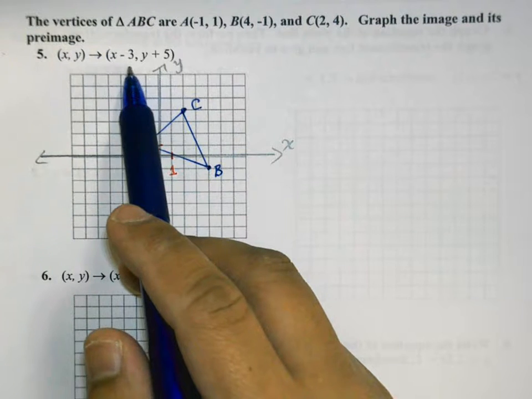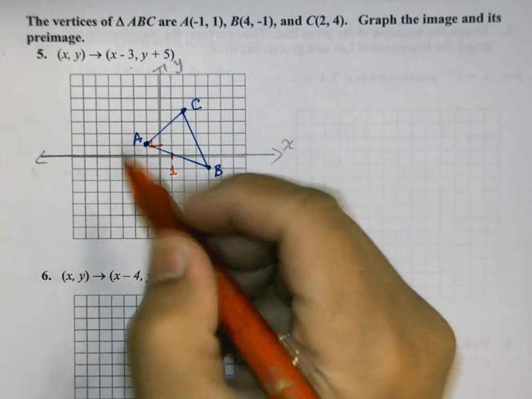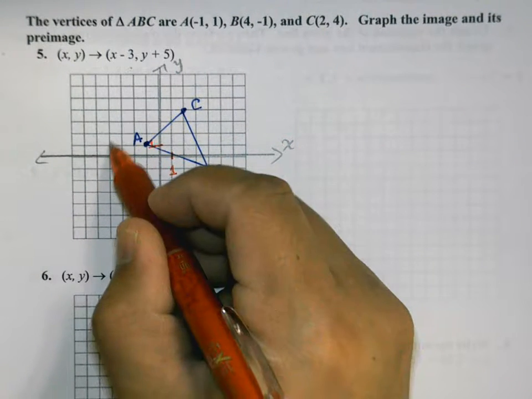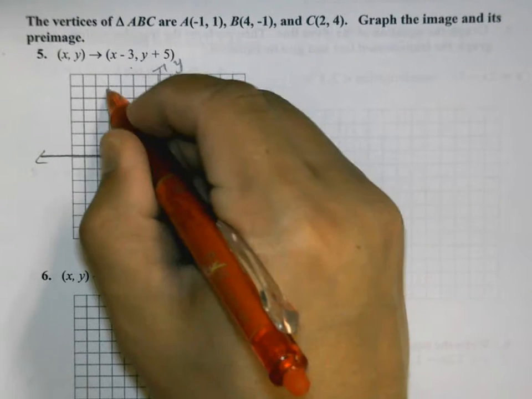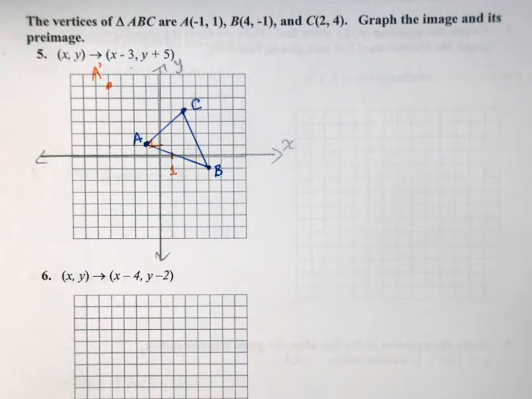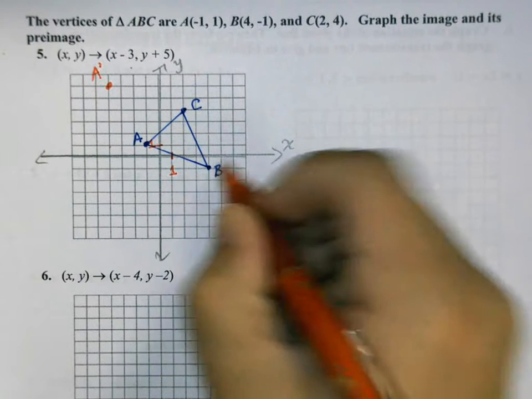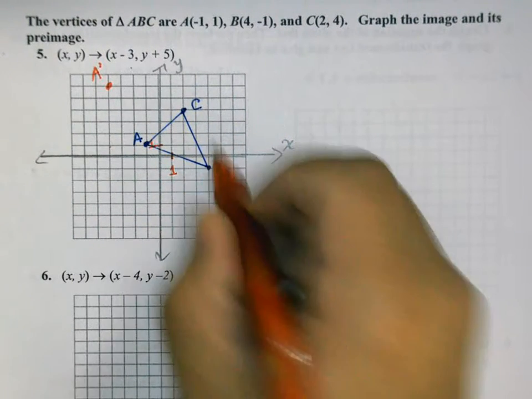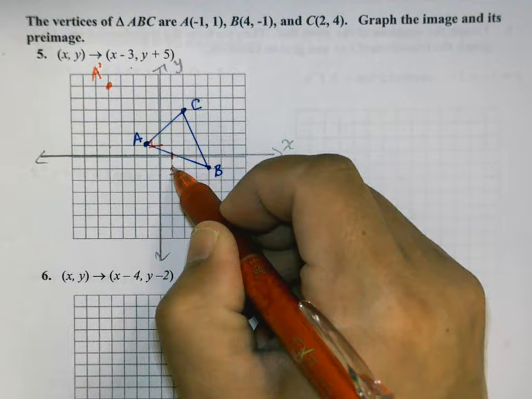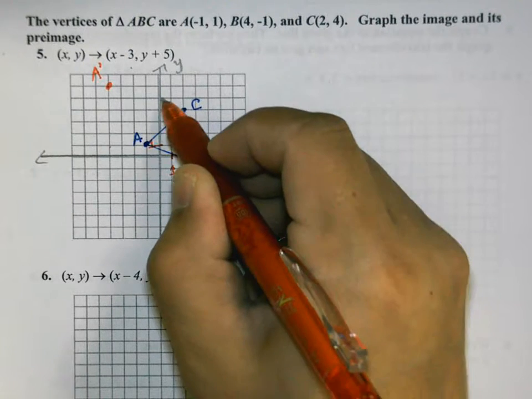Move everything to the left 3 units and up 5 units. So let's take A and move it to the left 3, 1, 2, 3, and up 5, 1, 2, 3, 4, 5. So this will be A prime. B, move to the left 3, 1, 2, 3, and then up 5 units, 1, 2, 3, 4, 5.